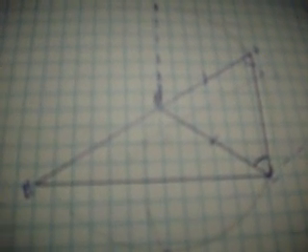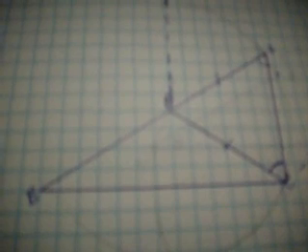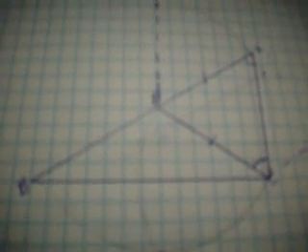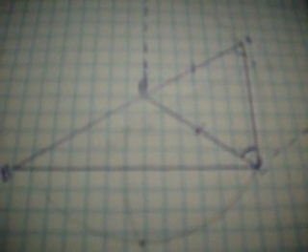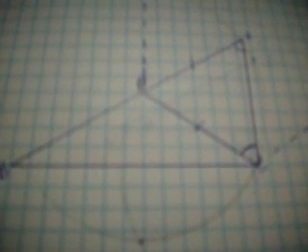Thus the proposition is proved. And you can do this for the remaining two sides. I'm not going to do it, just a waste of time for me. But if you want to go ahead, go for it.